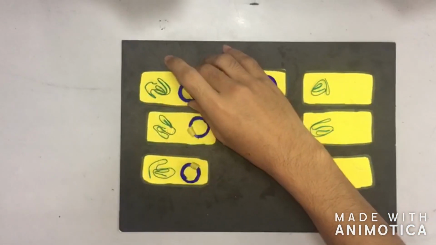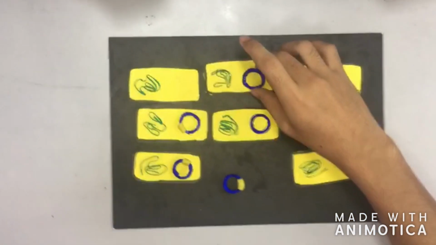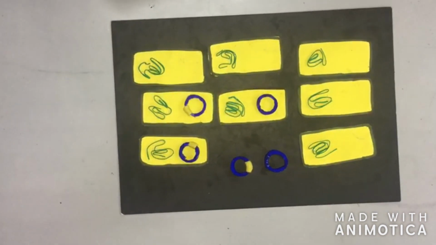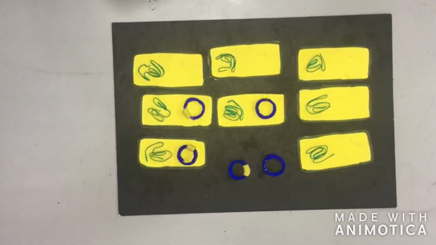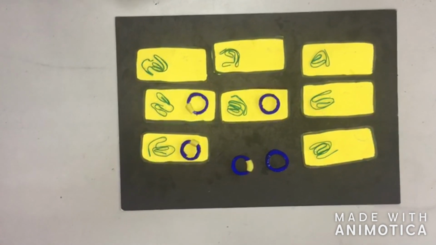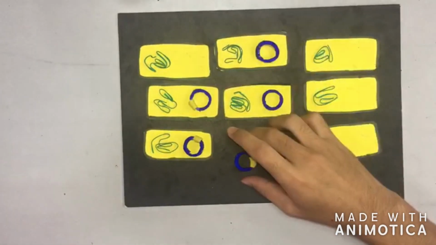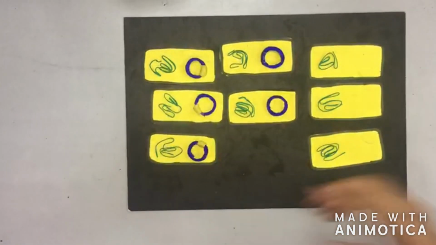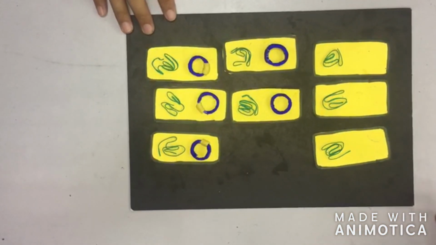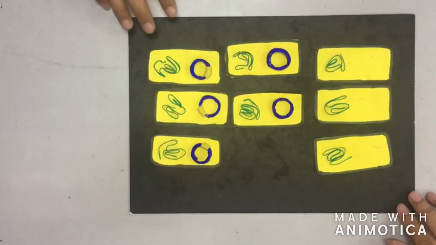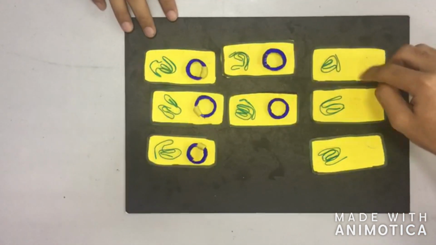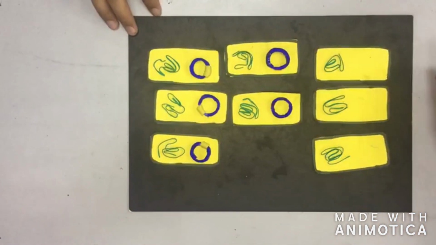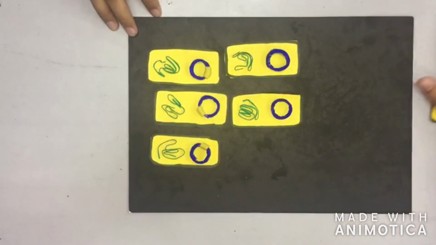Actually here, in both plasmids, we have a region which has ampicillin resistance. After we have placed all the bacteria on the ampicillin agar, the bacteria without plasmid, which are without ampicillin resistance, will definitely die.